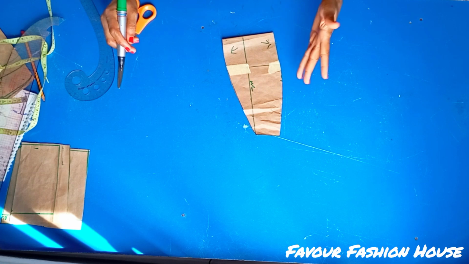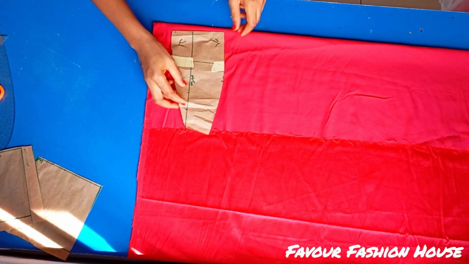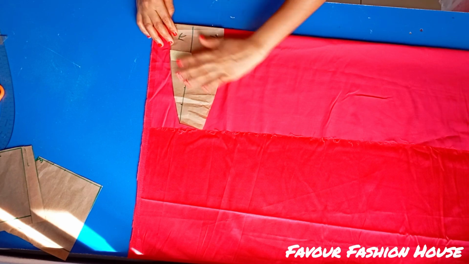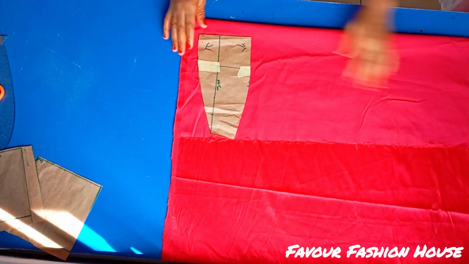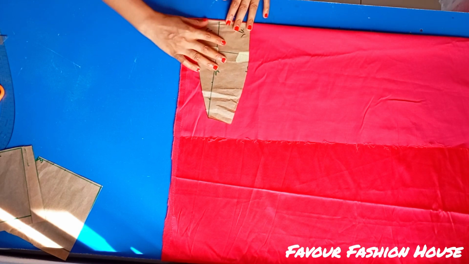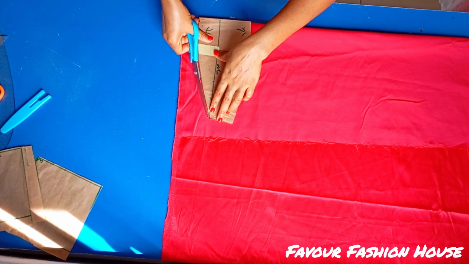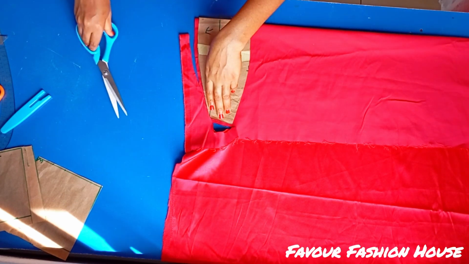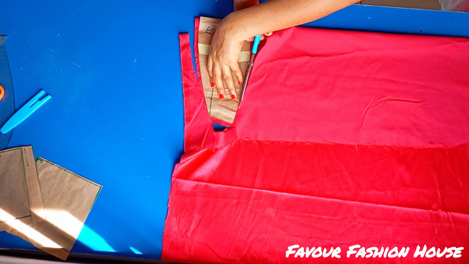So now, once you cut out your piece, this curved side, try to indicate it so that you know where is the upside. Both of them are curved, so you have to know where is the upside and where is the down part. I'm going to be cutting it out, adding half an inch all the way around. Please make sure you're cutting it on the fold. Make sure you're cutting on the folded side, please.